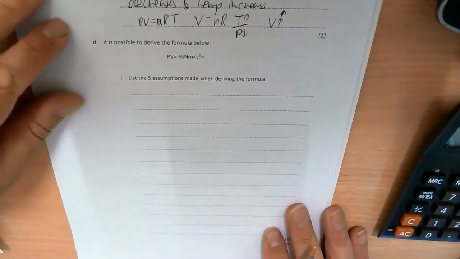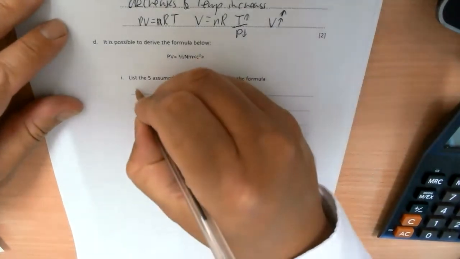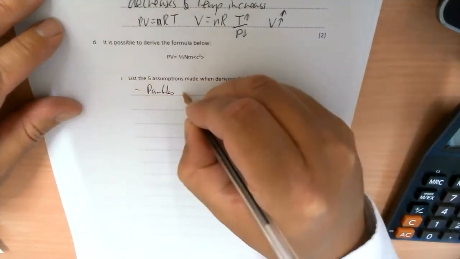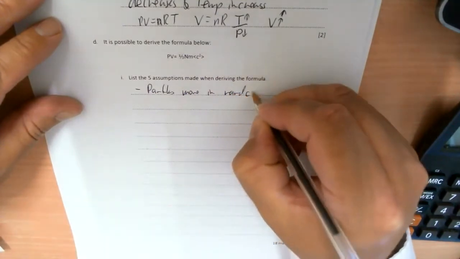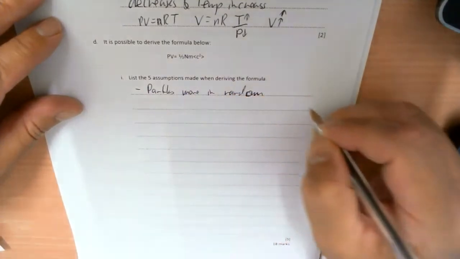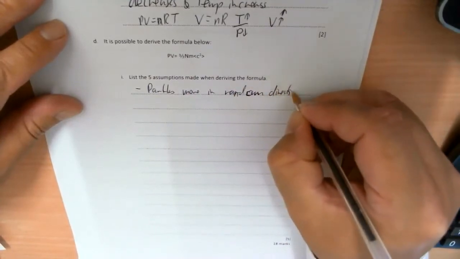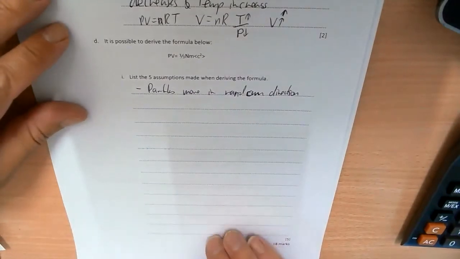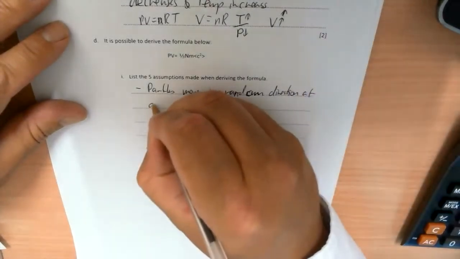Right, list the 5 assumptions. This is the bit that really gets people. 5 assumptions. So the first one is particles move in random directions. Whoops, bad handwriting. Okay, they move around at random. They'll be moving in different directions at a range of speeds.